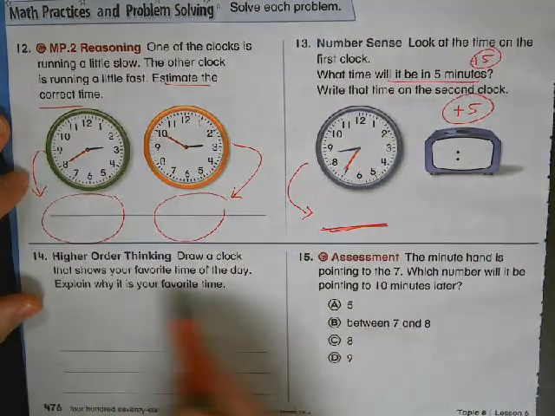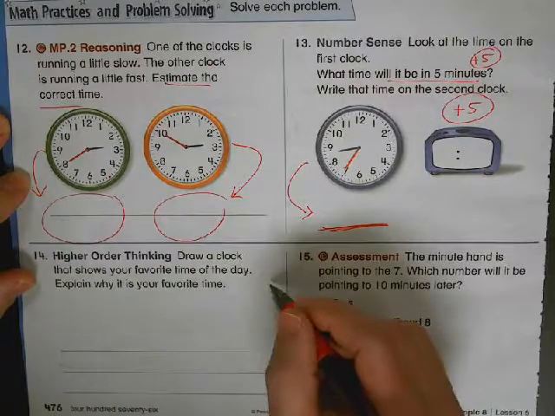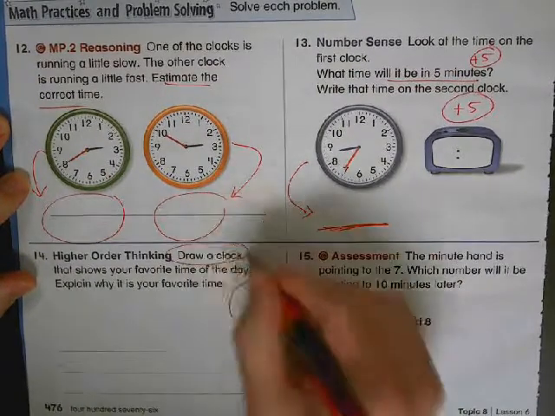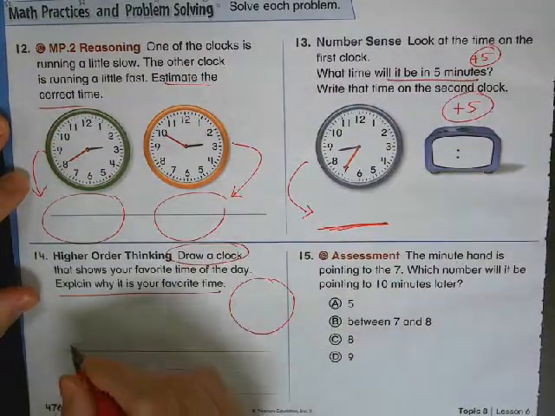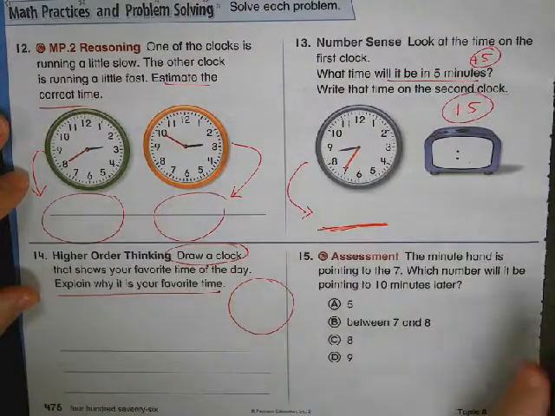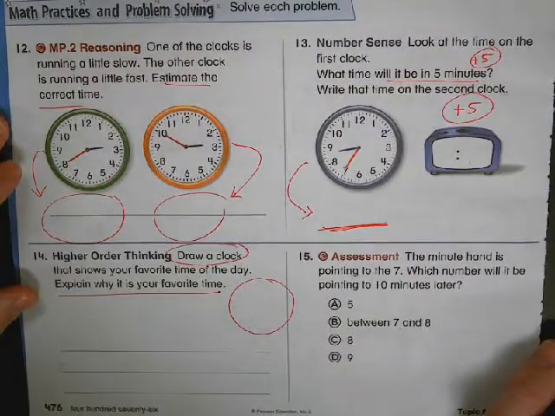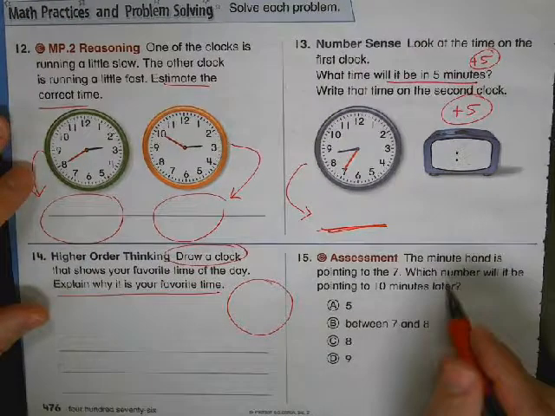Draw a clock that shows your favorite time of the day. So you're going to have to actually draw a clock. Why? It says draw a clock, and then explain why. What time is your favorite time of the day? And why? Because. And in this one right here, the minute hand is pointing to the 7.